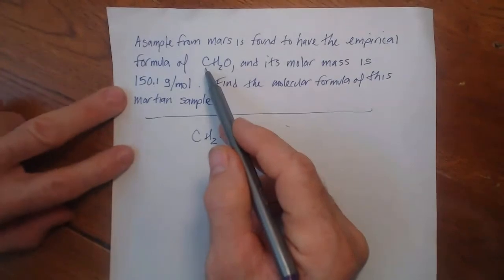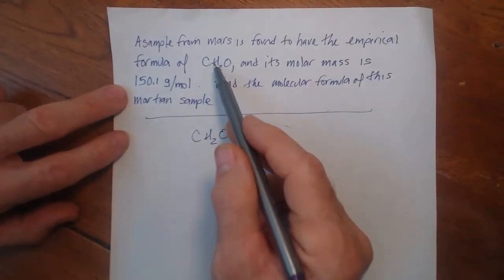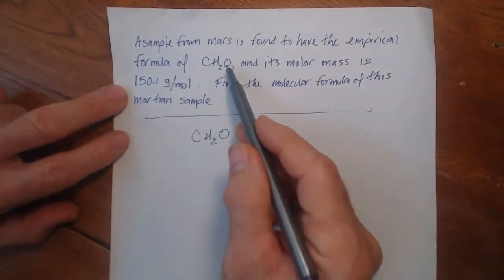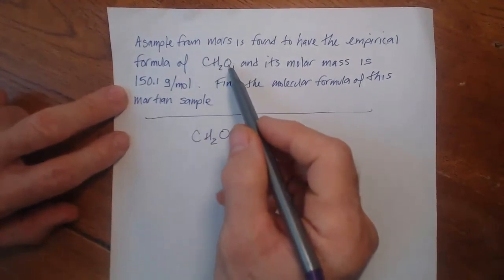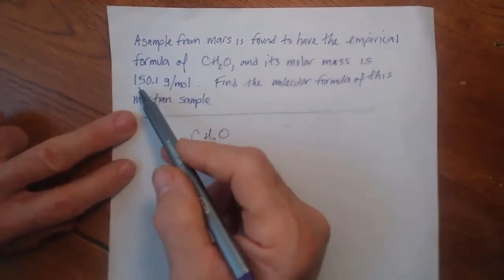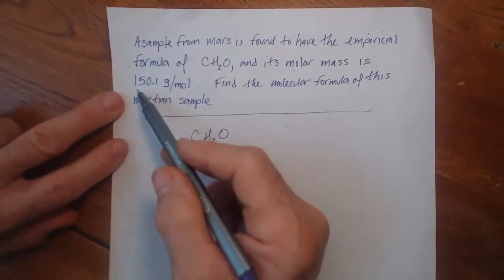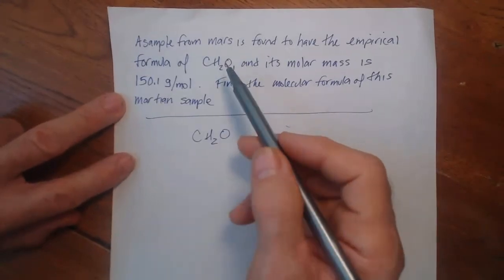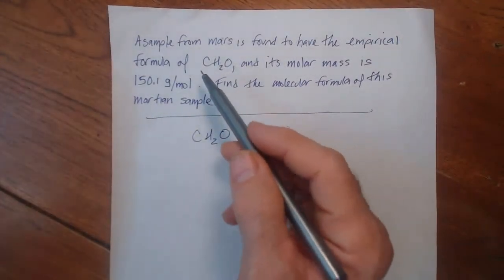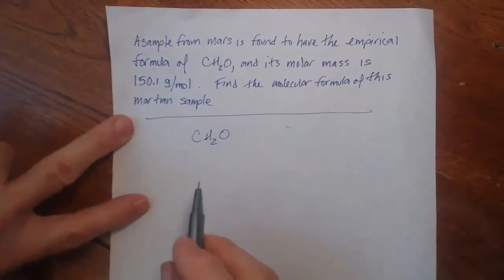Each carbon checks in at 12 grams per mole, hydrogen at 1, and oxygen at 16. So totaling them up, we get 12 plus 2 is 14, plus 16 is 30. We're going to have to scale by a factor of 5 to get to 150.1, so the answer will be C5H10O5. Excuse me. So let's go ahead and do that out in a little more detail.